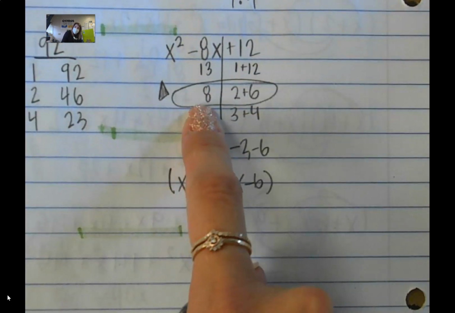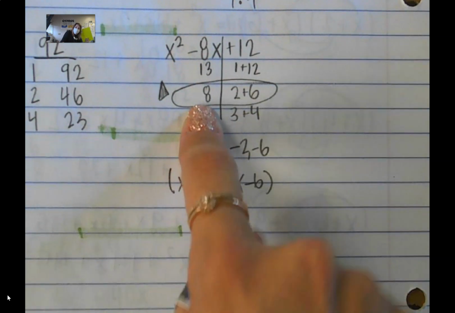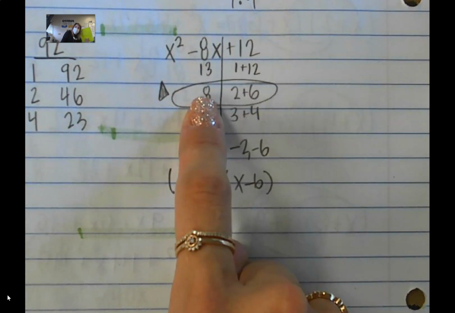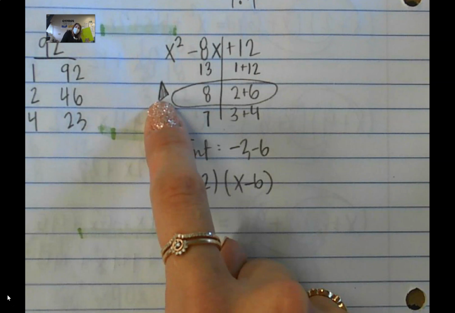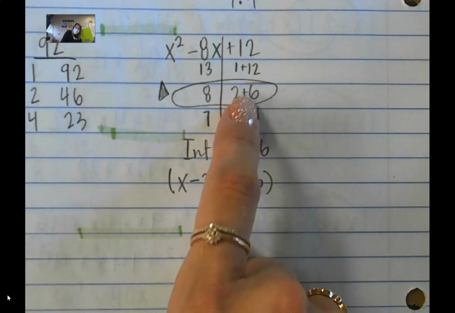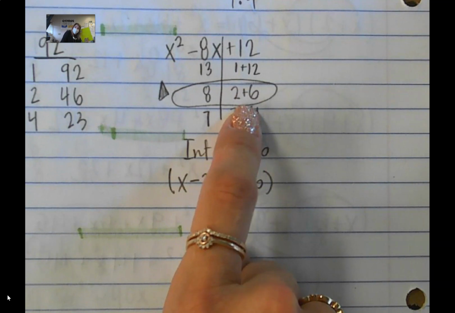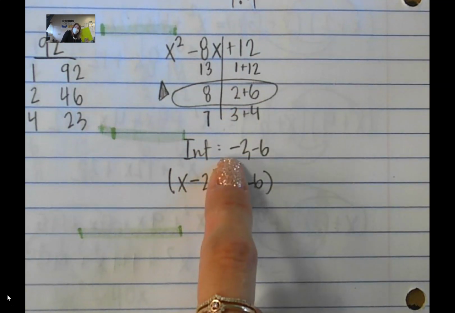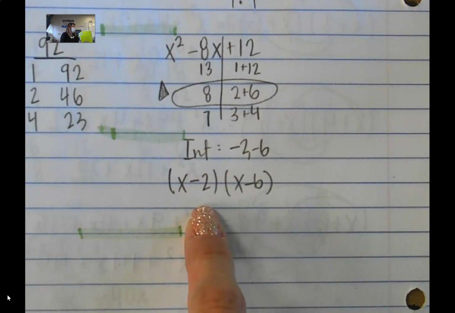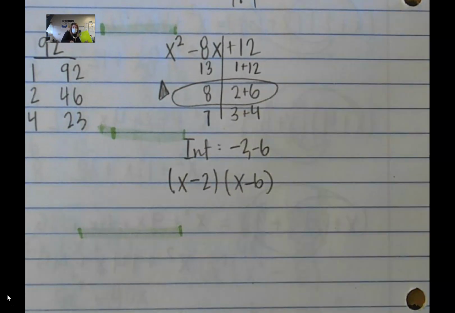I ended up getting an 8, which was not quite right. I needed a -8, not a +8. So this triangle here means I had to change these two numbers to the opposite. So instead of a +2 and a +6, they both needed to be negative. So your factors were x minus 2 and x minus 6. It looks like most of you guys were on the right track on that one.